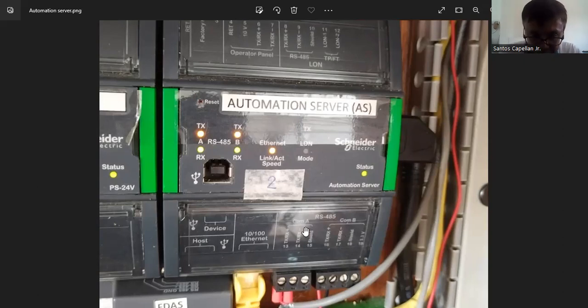Okay, so this is my automation server. Again, the automation server is very powerful. It's just like a network controller in between, because at the upstream, or up level, it is capable of communicating to your enterprise server.